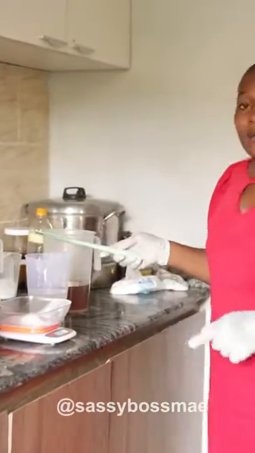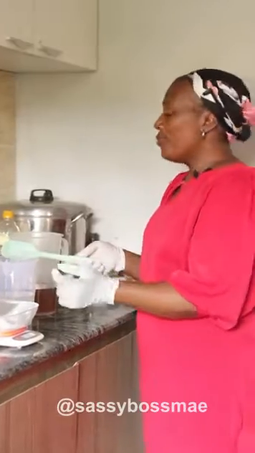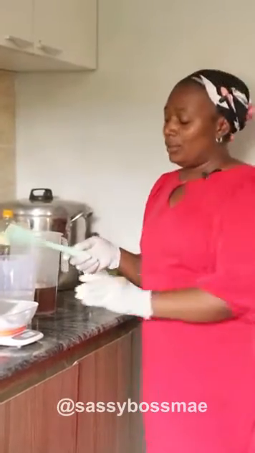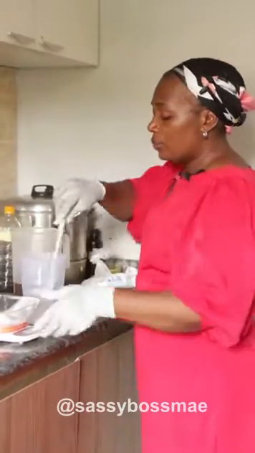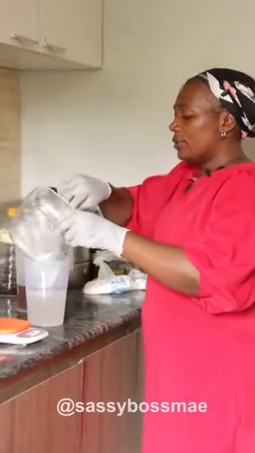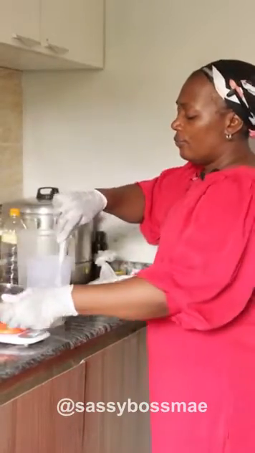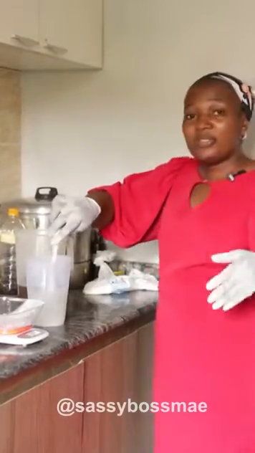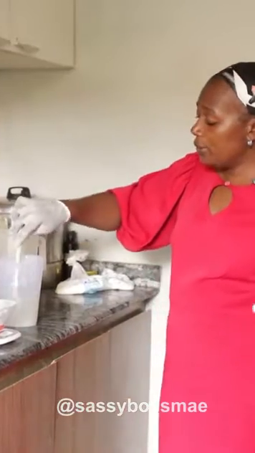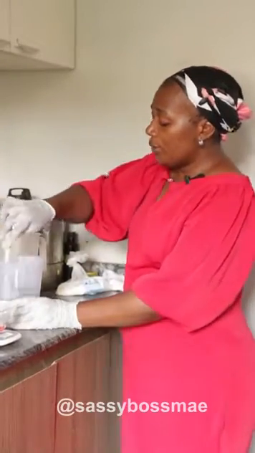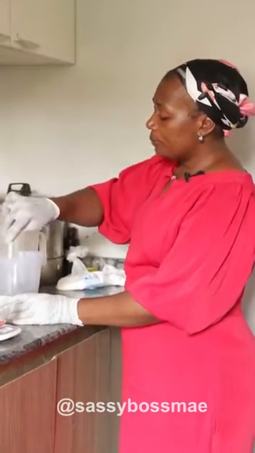So again, I have 30 grams of raw caustic soda. This is very cold, so I have 30 grams of it. Please, this measurement should be very precise. Yeah, please be very precise with your measurements.